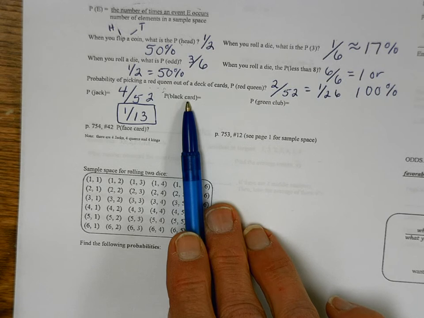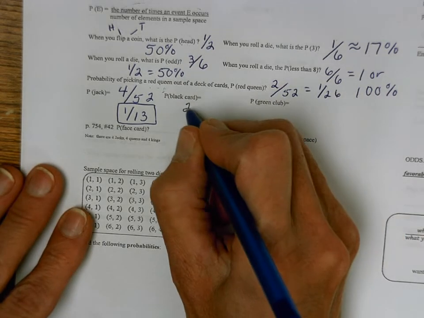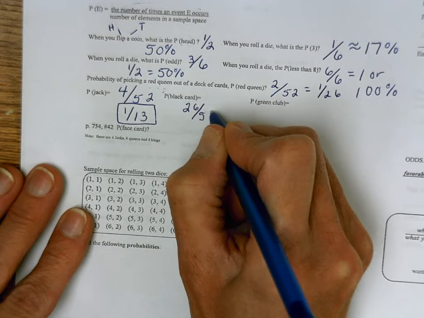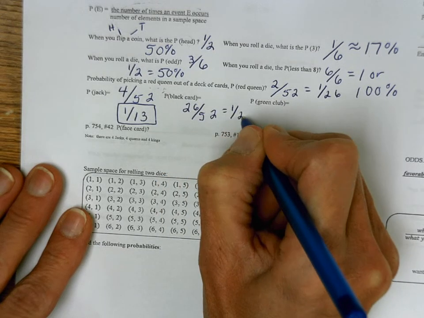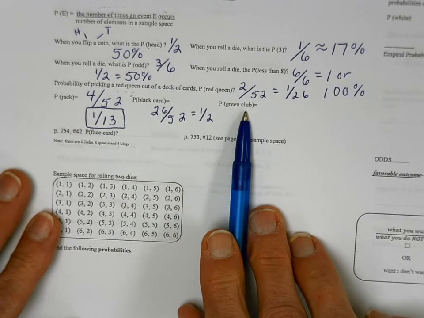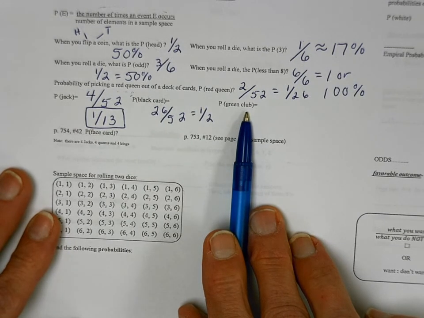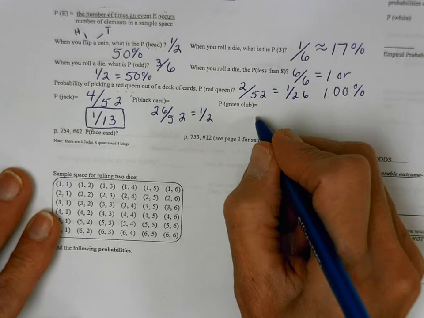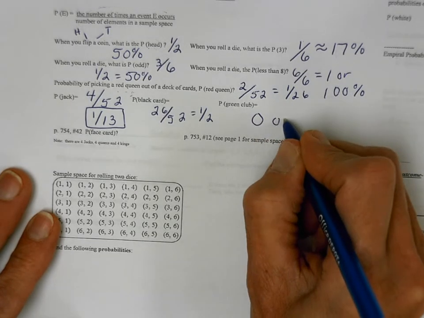There's 13 of each, so that would be 26 out of 52, which would be half of our deck. Okay, what's the probability of getting a green club? Have you ever seen a green club before? Neither have I. 0 or 0%.